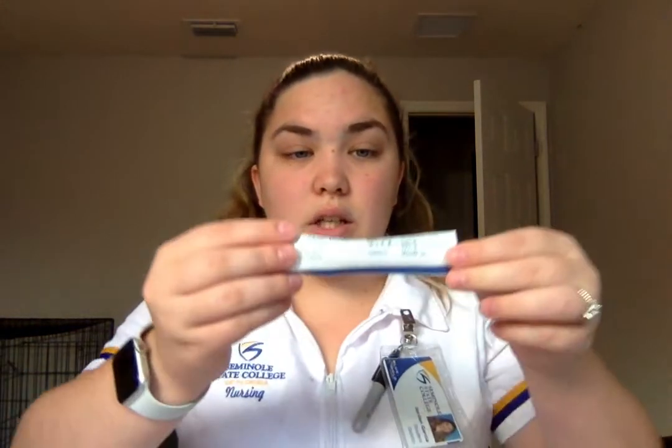Okay, so now that I have all of my supplies gathered, I'm going to go ahead and start drawing up my medications. So I'm going to start with my influenza vaccine. I'm going to draw that one up first. And for my influenza vaccine, I'm going to be using the 23 gauge and 1 inch needle.